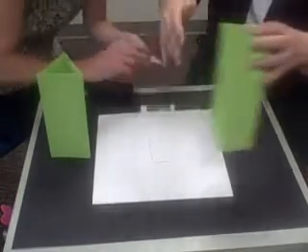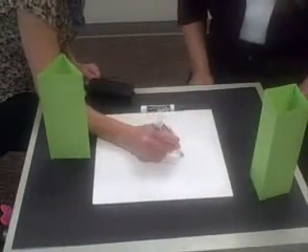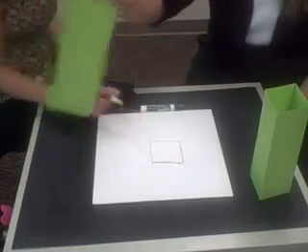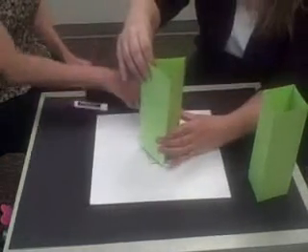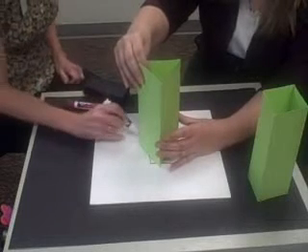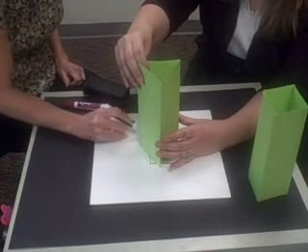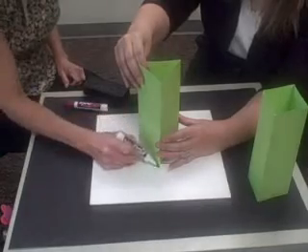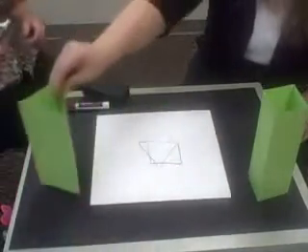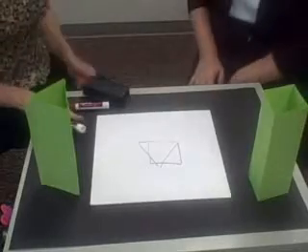This is going to be an approximate. Right, it's approximate. We're just kind of doing some estimating. All right, so now I'm just going to lay my triangle, and I'm going to line up at least part of it with the square. So now I'm just comparing them.